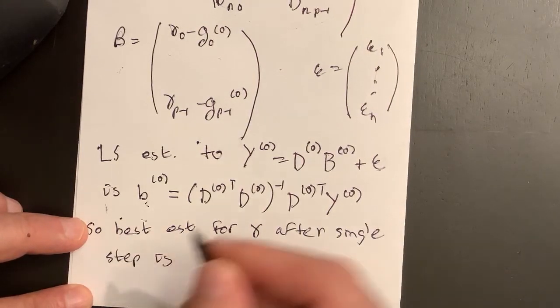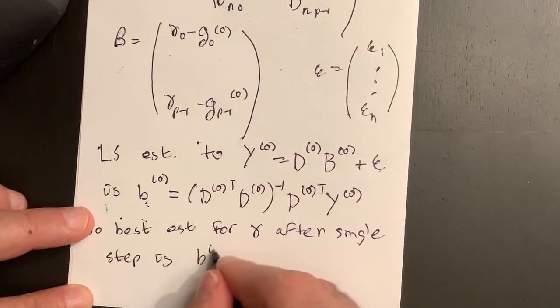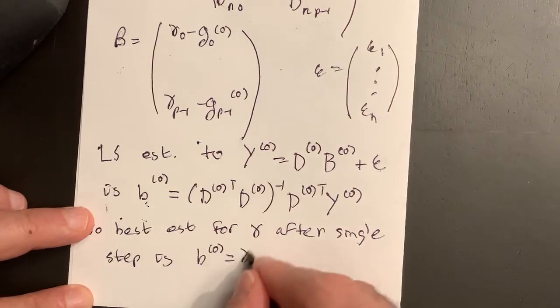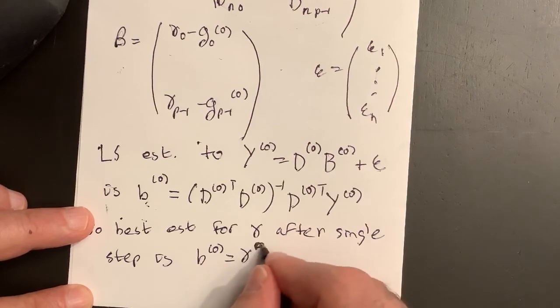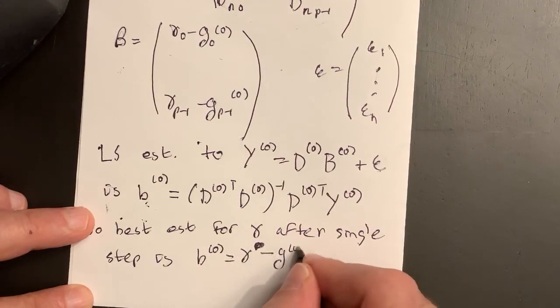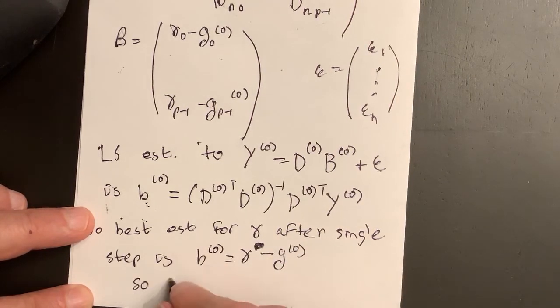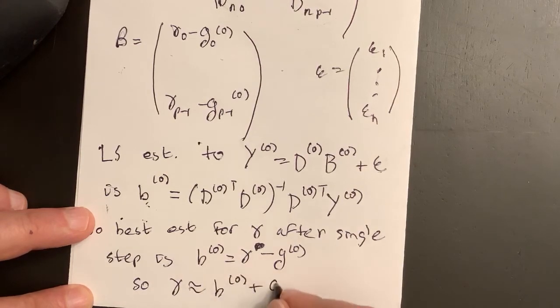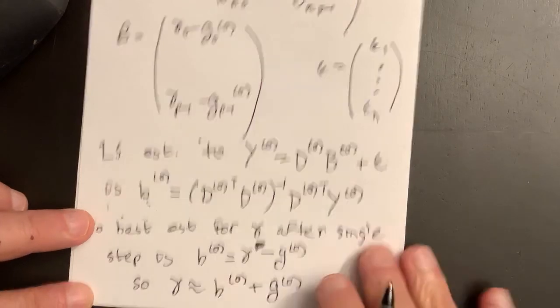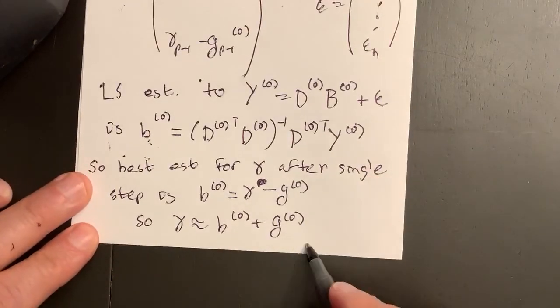Well, we have b0 equals gamma minus g0. So the answer is gamma equals b0 plus g0. Okay, it's still just an estimate.